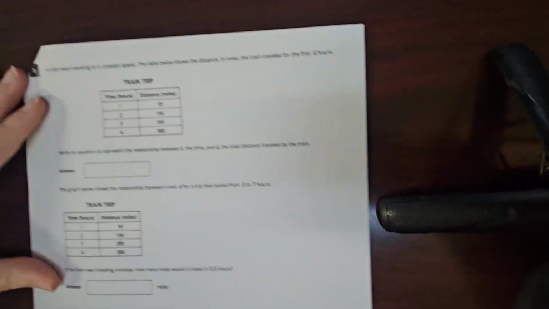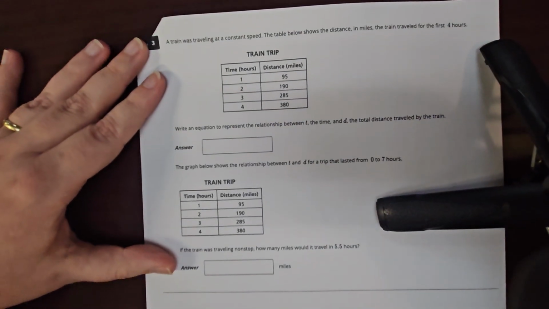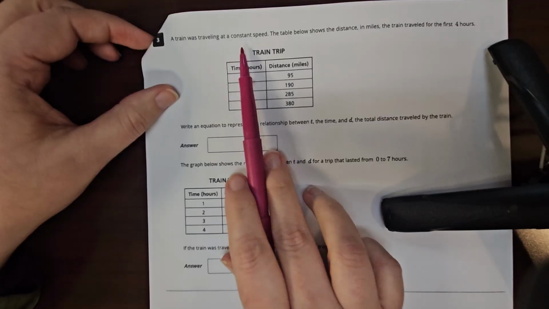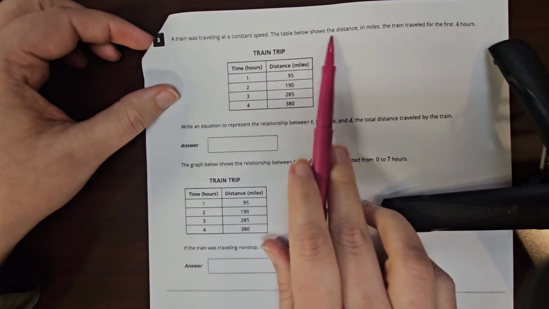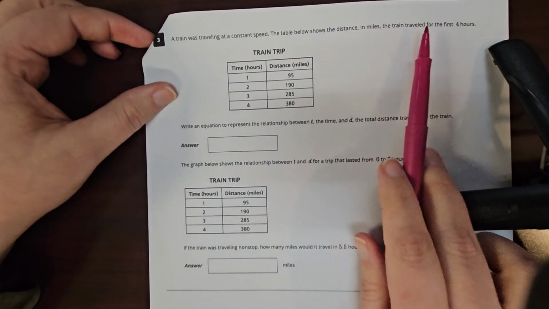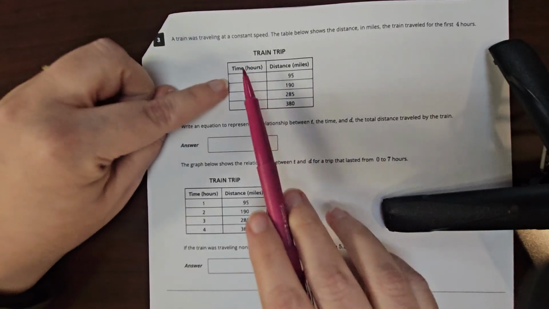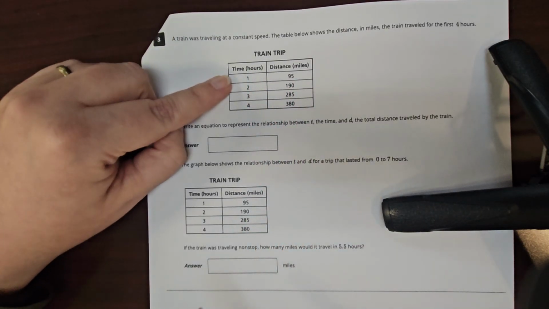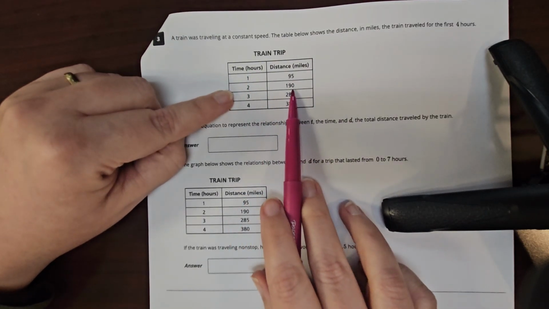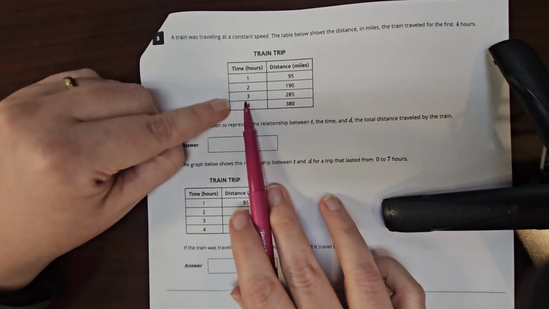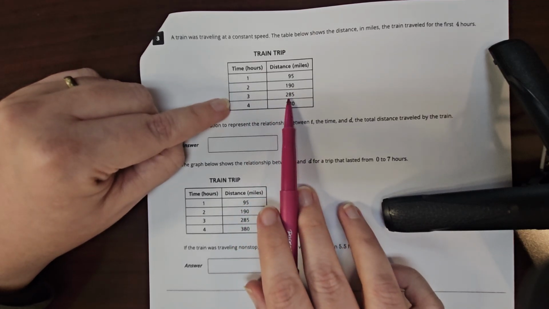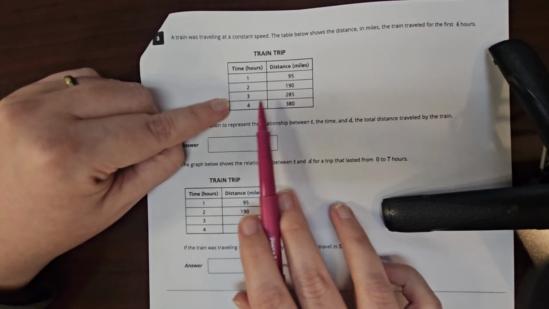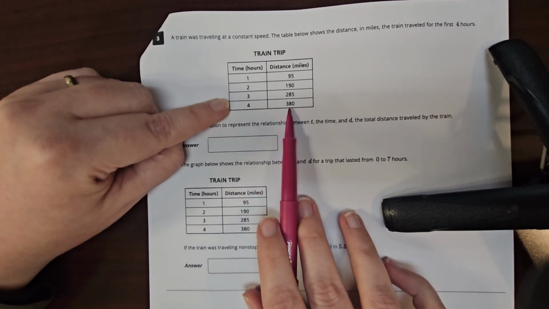All right, number 3. A train was traveling at a constant speed. The table below shows the distance in miles the train traveled for the first 4 hours. So in 1 hour, they traveled 95 miles. In 2 hours, they traveled 190 miles. In 3 hours, they traveled 285 miles. And in 4 hours, they traveled 380 miles.